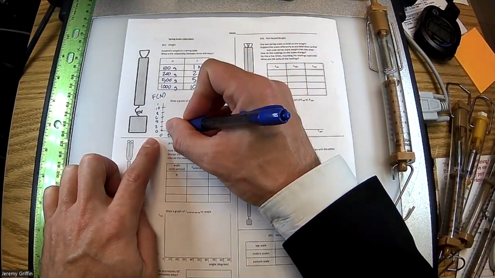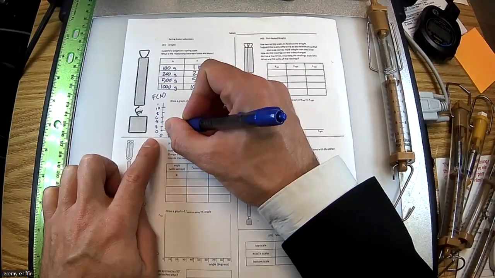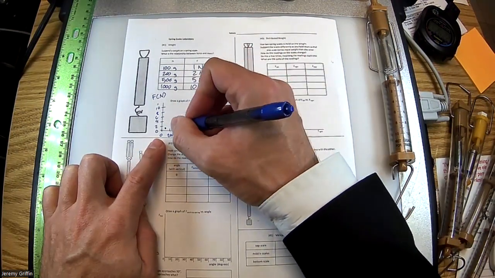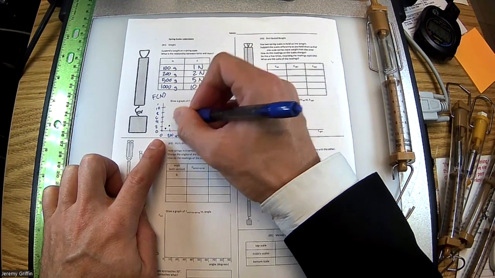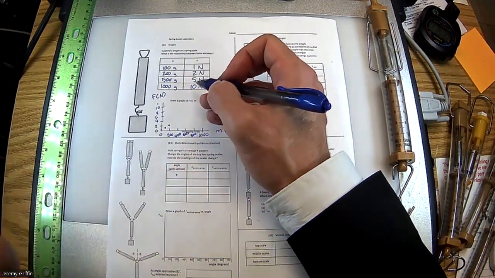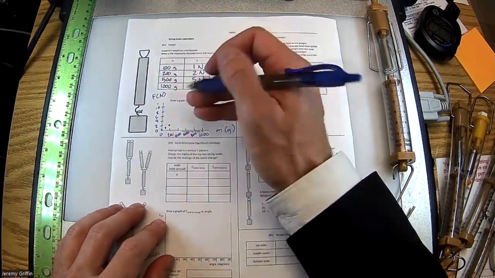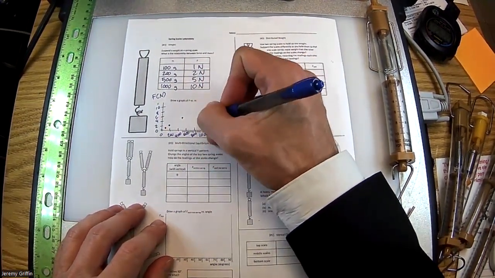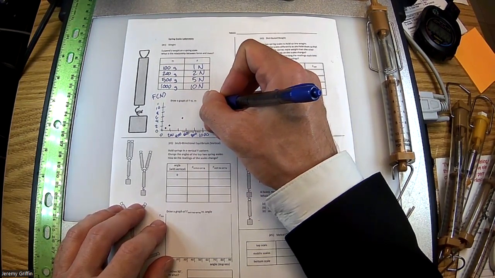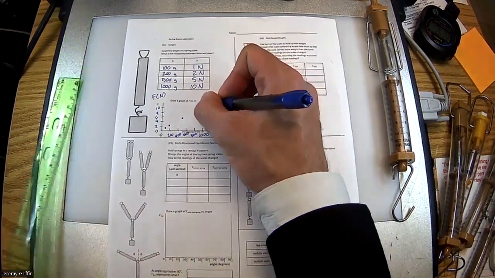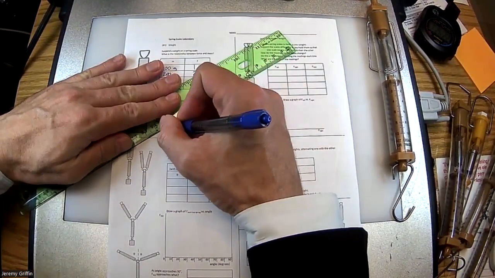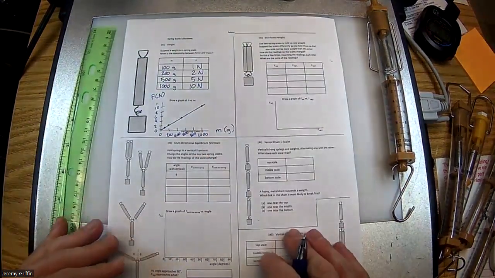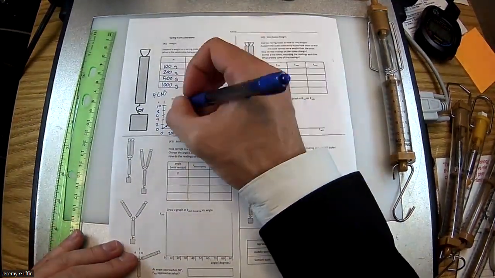So 100 grams was 1 newton of weight, bam, right there. 200 grams of mass was 2 newtons of weight, bam. Something to do with Earth's gravity field is the relationship between these two. 500 grams, 5 newtons, bam. 1,000 grams weighed 10 newtons of weight. Bam. You guys see how these all line up in a straight line? You see that right there? I might write an equation for this.